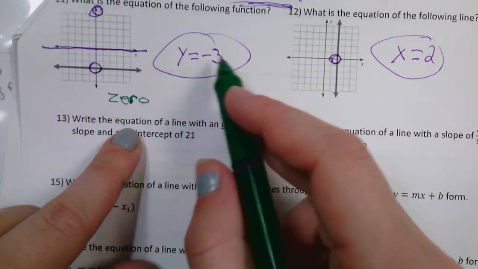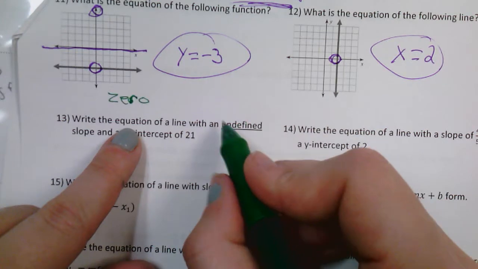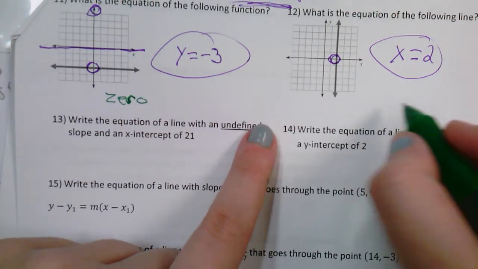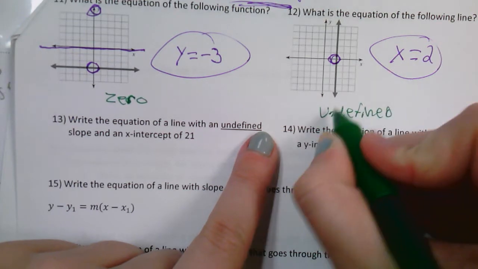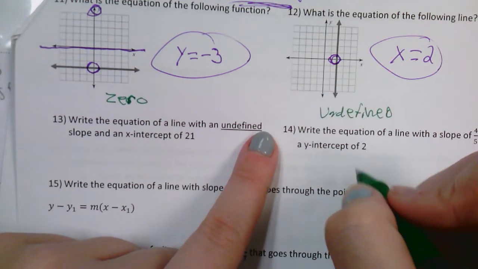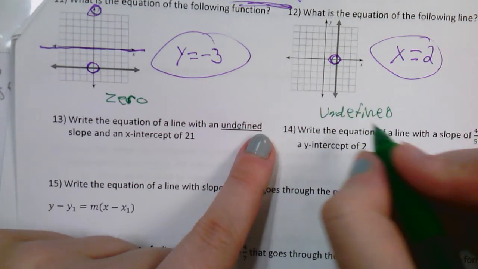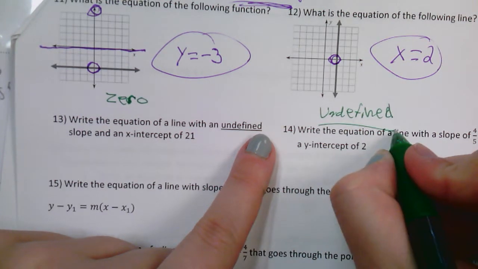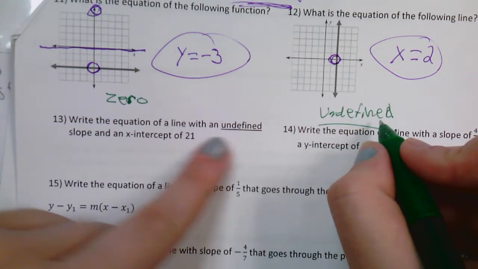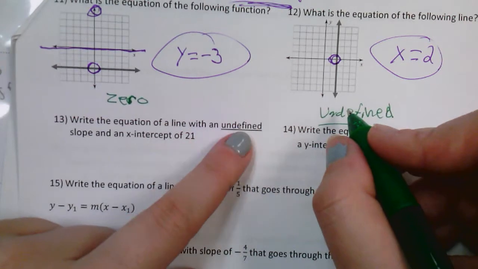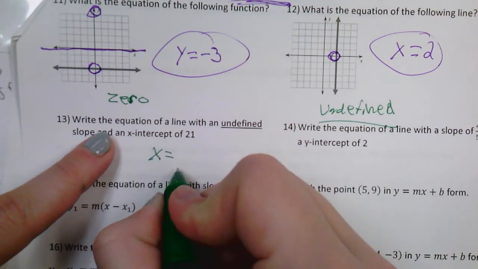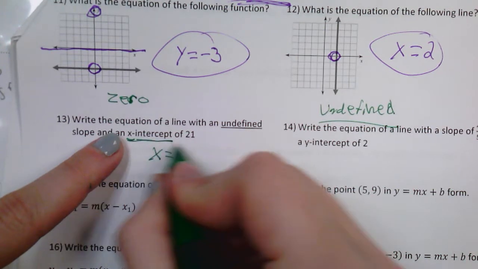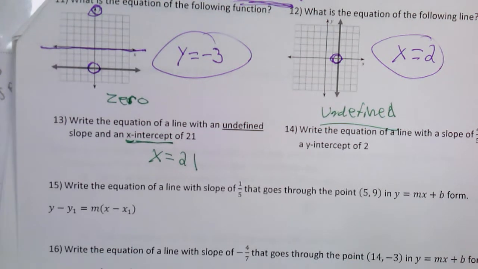But in this case, it's saying undefined. An undefined slope looks like this second one. This is so steep that even if I set my treadmill like this, I would not be able to walk on it. It's so steep that it is actually unclassifiable. It's undefined, right? So undefined lines will always be x equals. So if I know that this is going to be an x equals, and then it tells me that my x-intercept is 21, I know that my equation is simply going to be x equals 21.